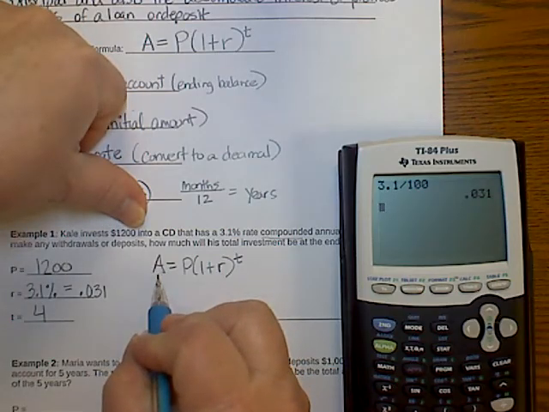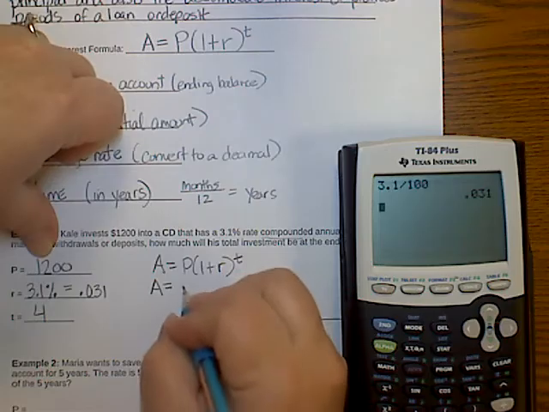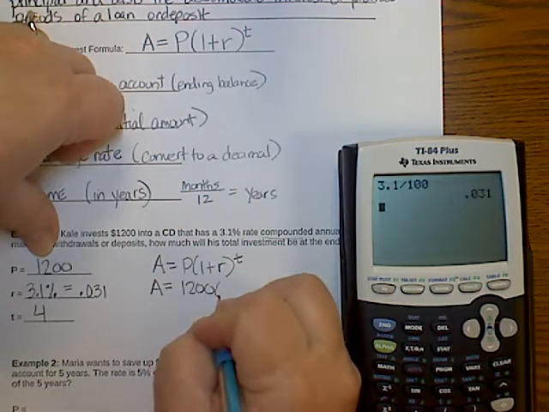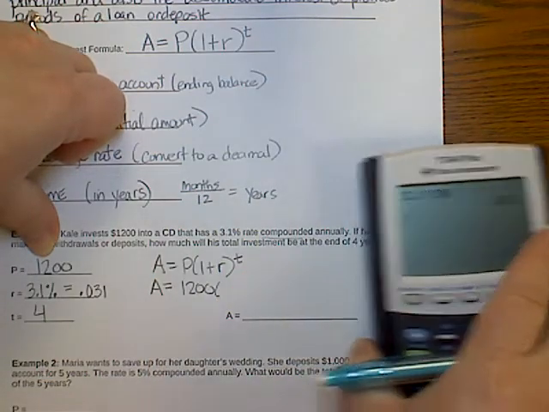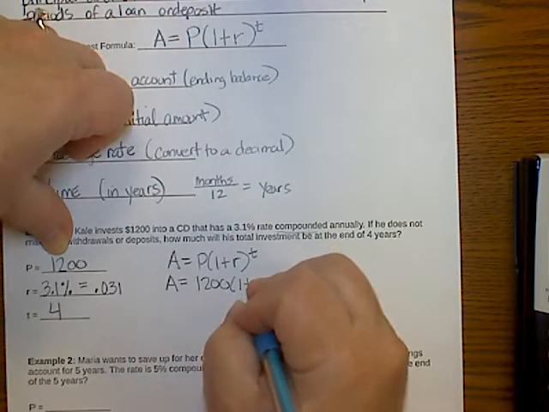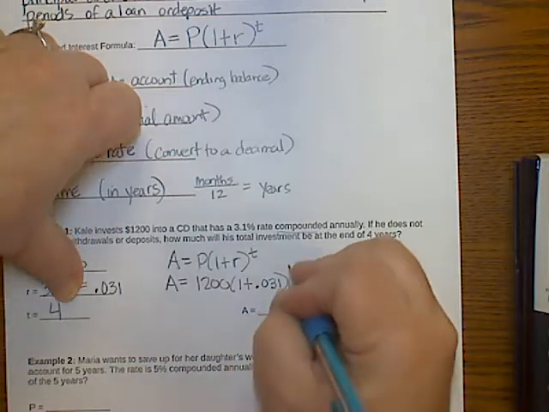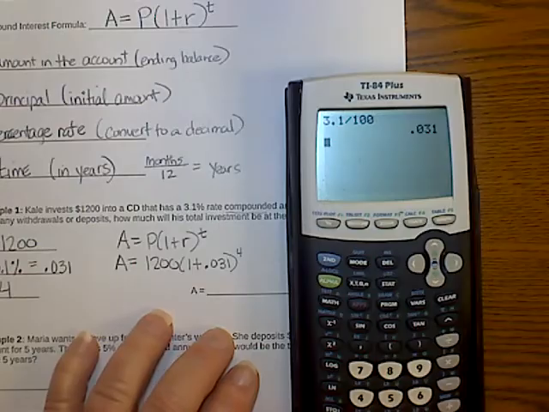I'm solving for my account balance. So A equals, my principal is 1,200. You must have parentheses around this. And it's a 1 plus my rate, 0.031 to the power of 4. And yes, you must write it all out.